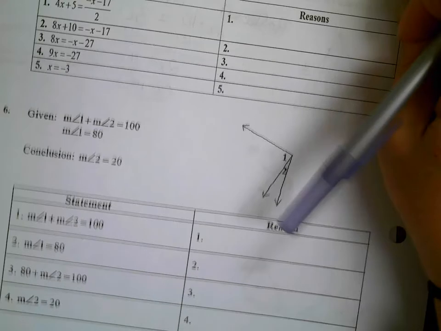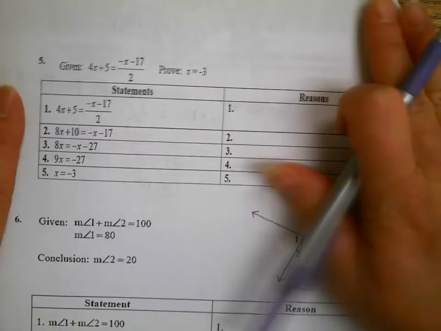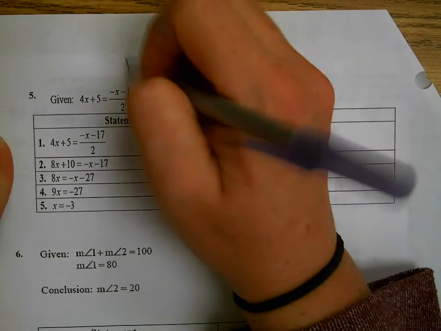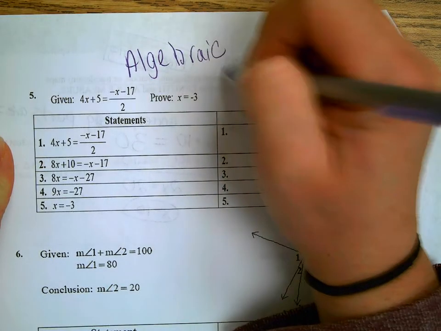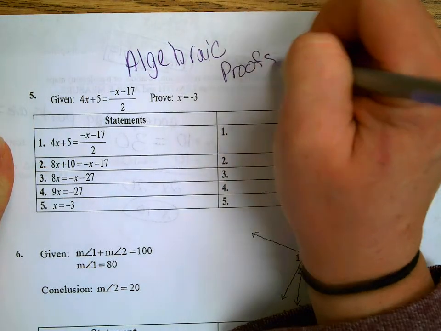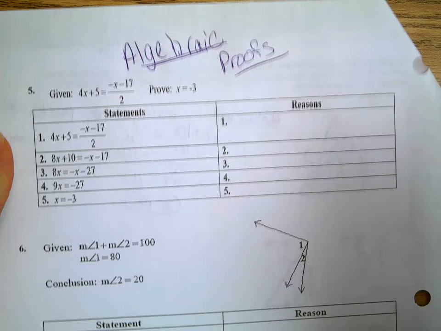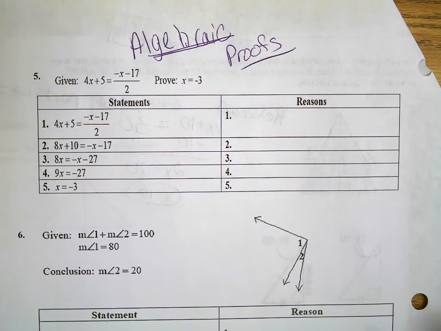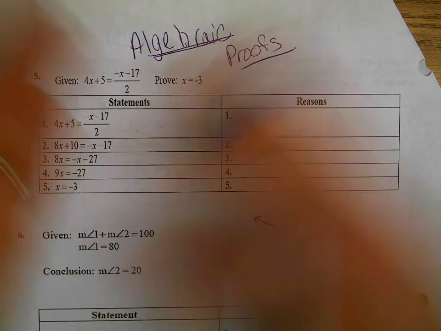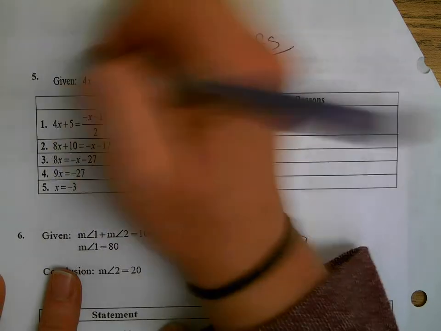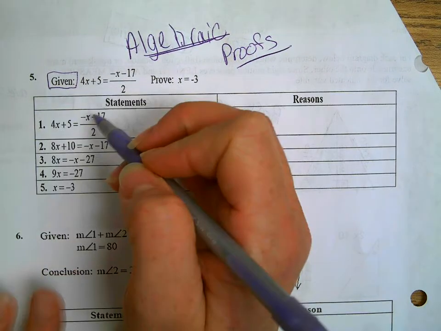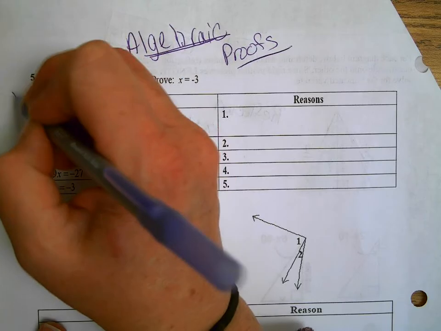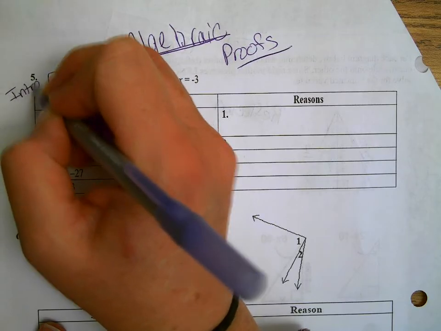These are called algebraic proofs. And we've done these in the past. You did these a little bit in algebra, but how I'm going to explain this is these proofs start with your given information. If I equate this to an essay, the given information is like your introduction.